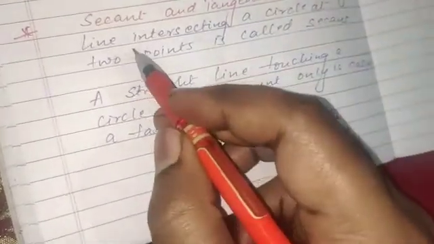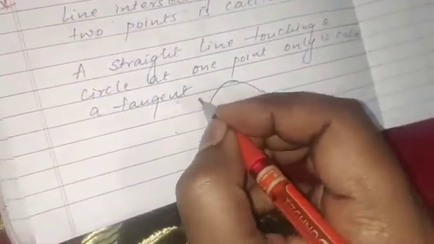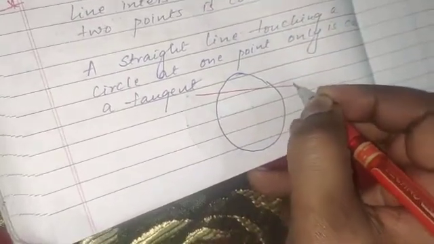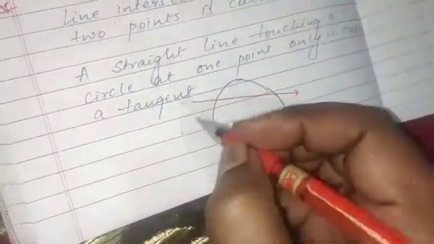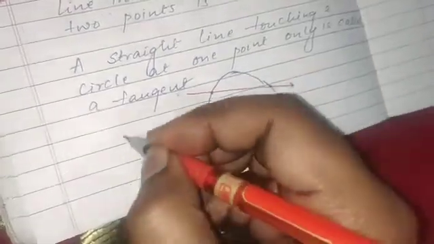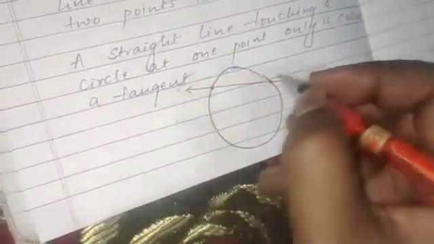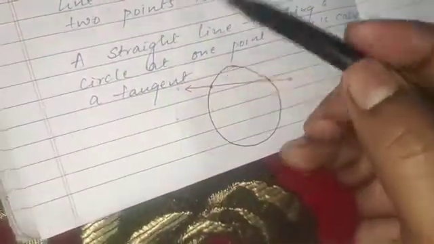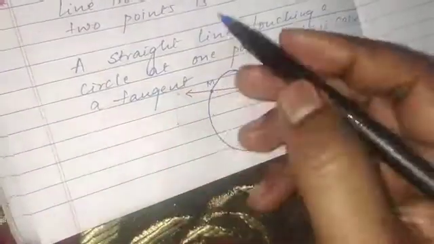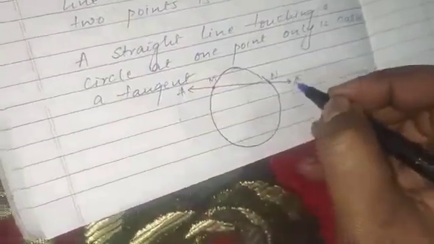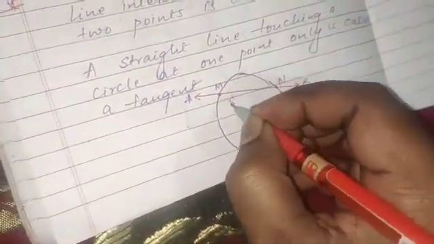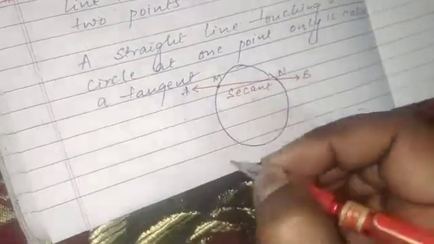A straight line intersecting a circle. तो एक स्ट्रेट लाइन जो सर्कल को इंटरसेक्ट करके जा रही है, at 2 points. तो एक पॉइंट आपका ये हो गया और एक पॉइंट ये. अंडरस्टूड? So this is M and this is N. This is your A and B. तो ये आपका M और N जो है ये सेकेंट कहलाता है, क्योंकि ये 2 पॉइंट से इंटरसेक्ट होके जा रहा है.